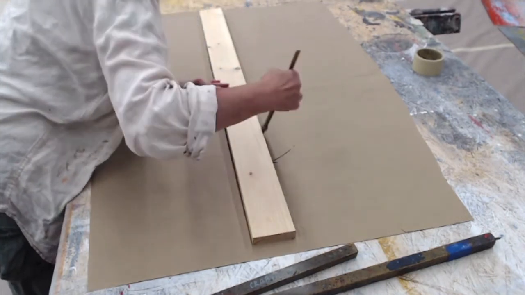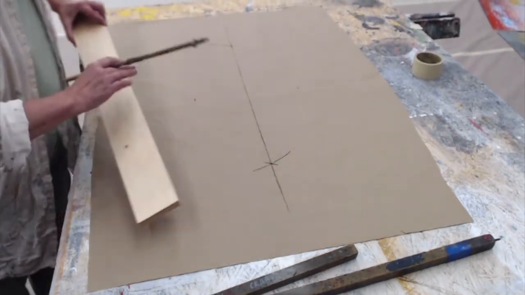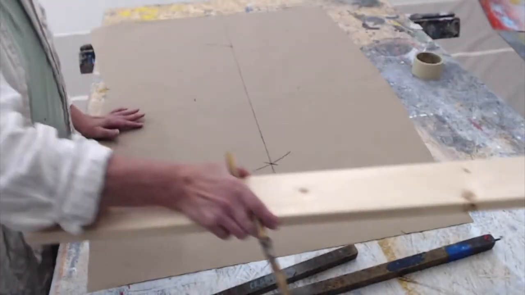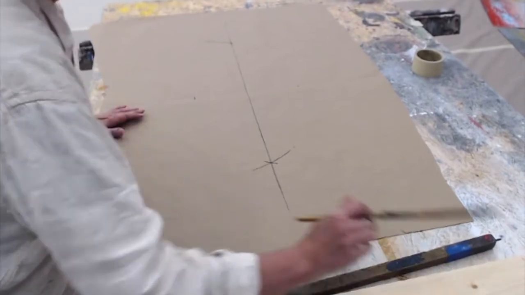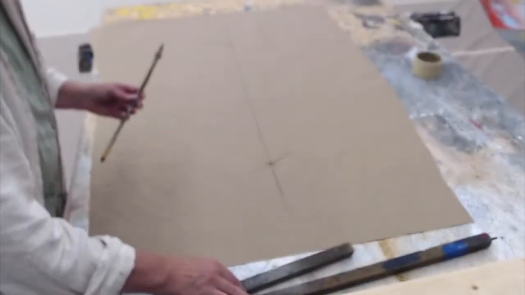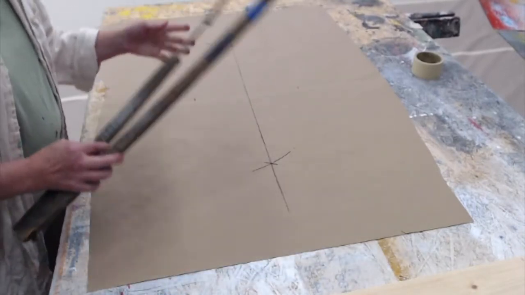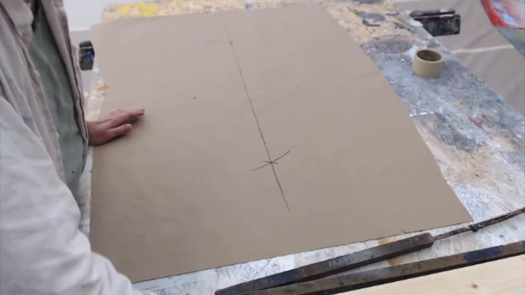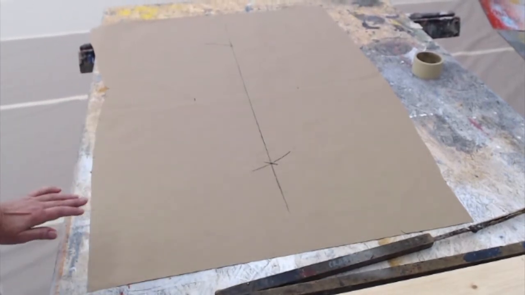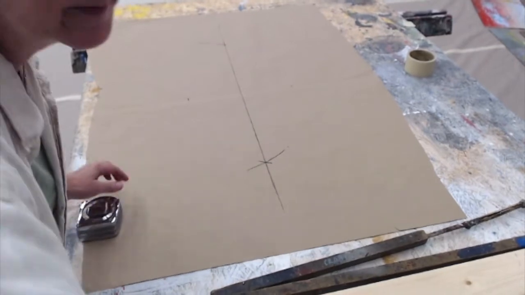I'm going to draw this axis out. All right. Now I need an oval that is 2'2" by 2'9". So what I'm going to do is I'm going to measure, sorry about that.